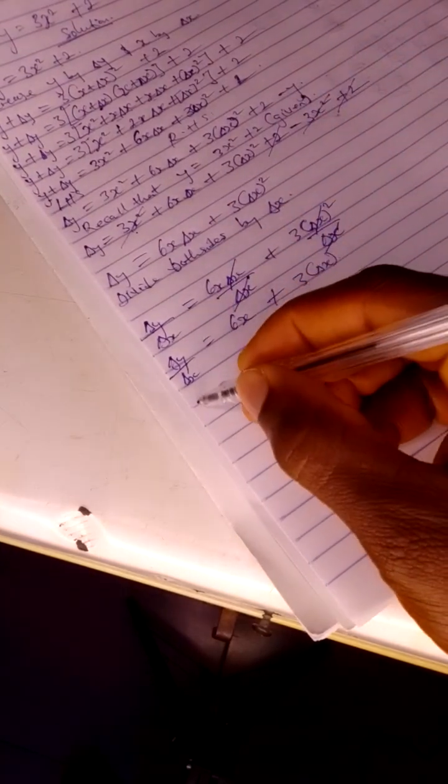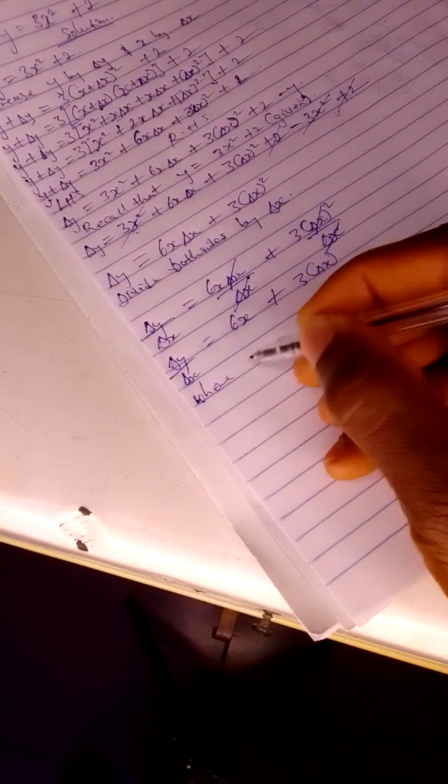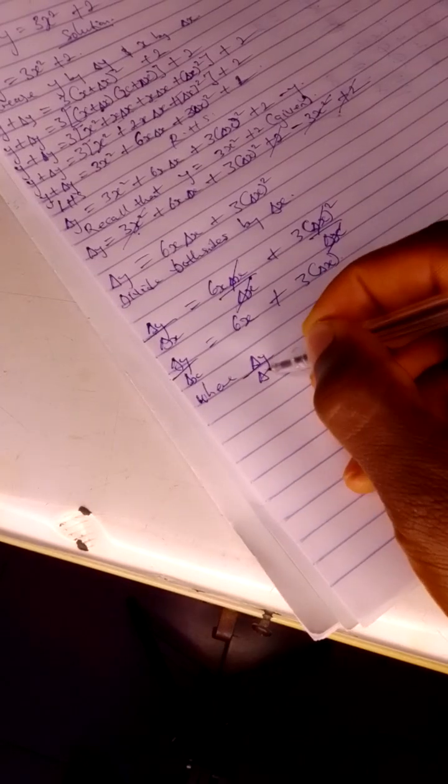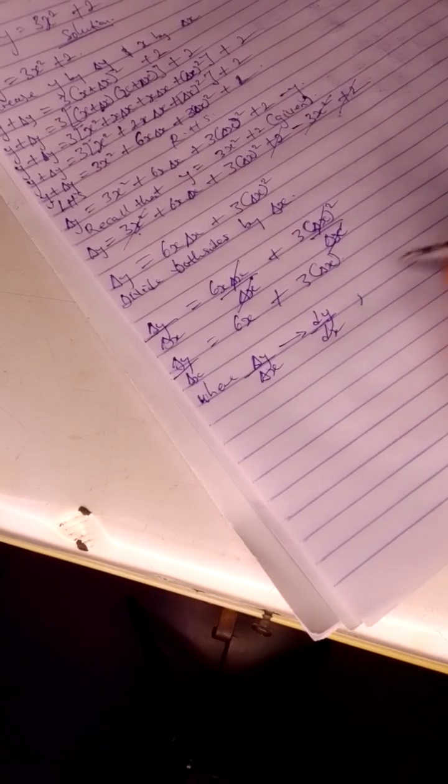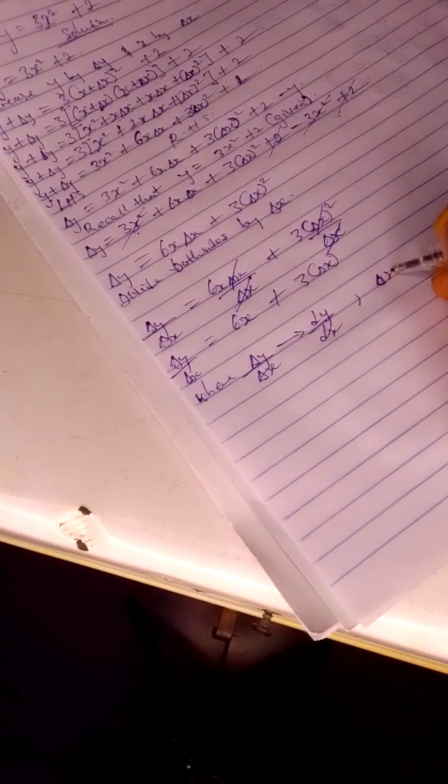Now say where changing y over changing x tends to be dy dx, and changing x tends to be 0. So anywhere I see changing x, I put 0.